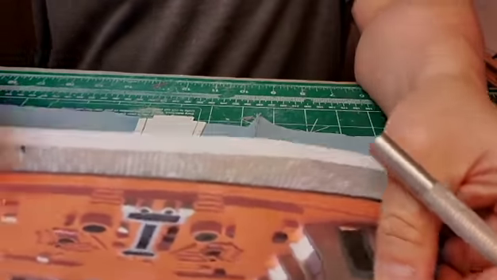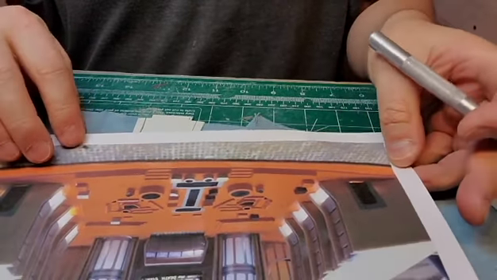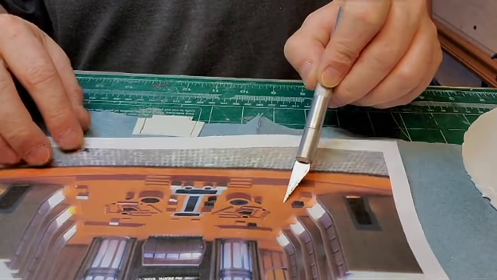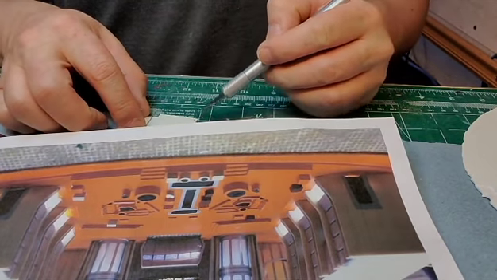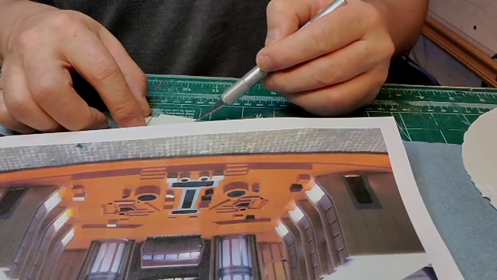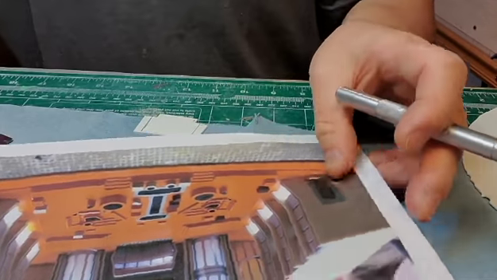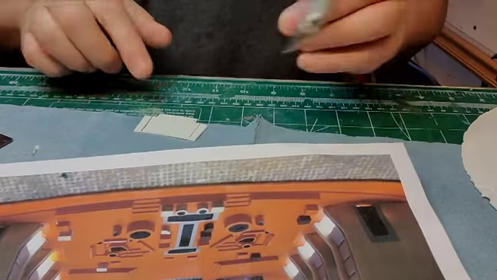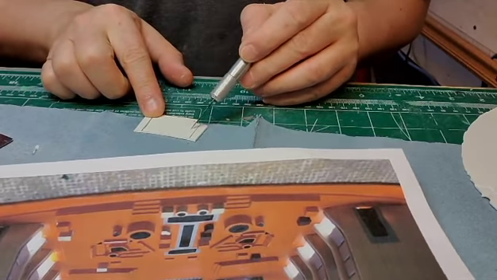Okay, now I need to cut out another sheet of plastic here to fit in this area. And it goes about halfway up.